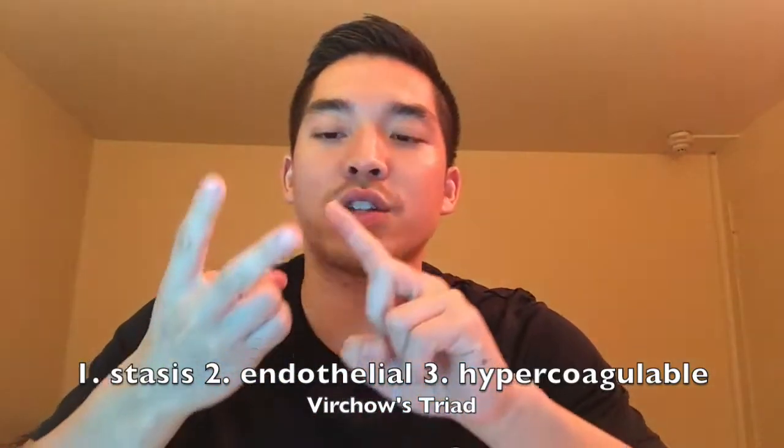The second one is an echo because you want to check to see if there's any wall motion abnormalities, and that can predispose to a thrombus, which would lead to an embolus. Why? Because if your heart isn't contracting well, there's areas inside the heart chamber that aren't flowing well, which is what we call stasis. If there's stasis, this promotes a hypercoagulable state per Virchow's triad, right? Endothelial damage, stasis, and hypercoagulable state.